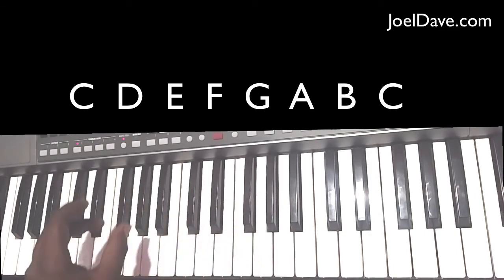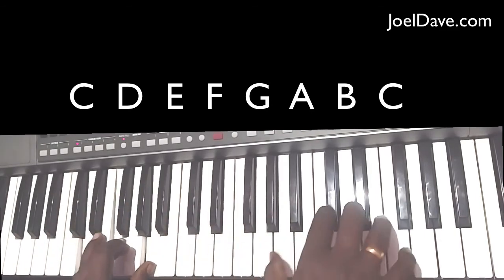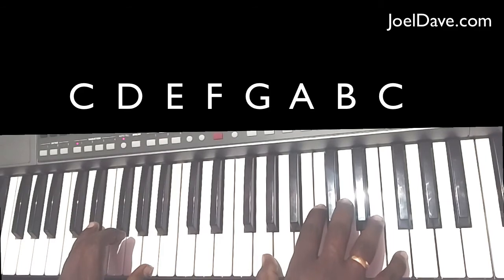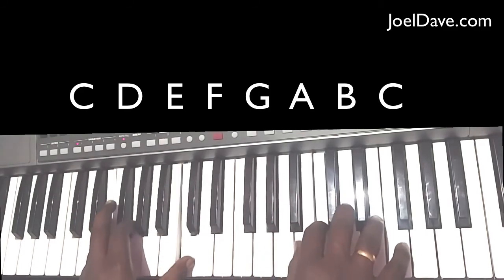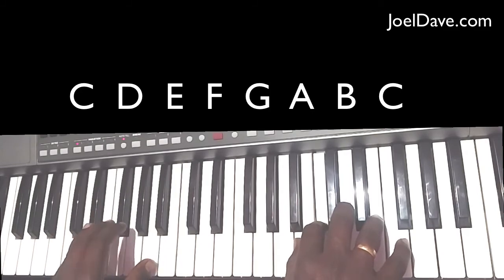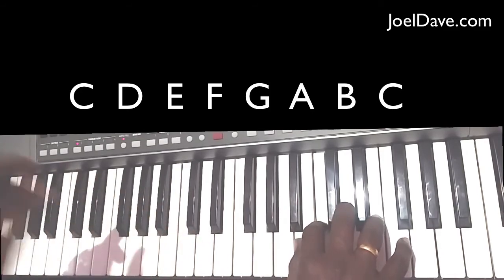Now I'll play it an octave lower. It gives me a space to play. So it goes, everything to God in prayer. Okay, now I'll just play it.